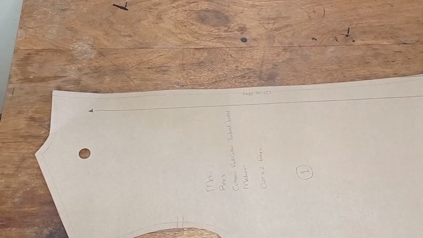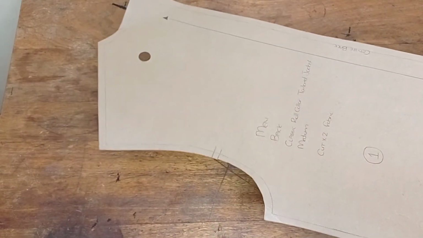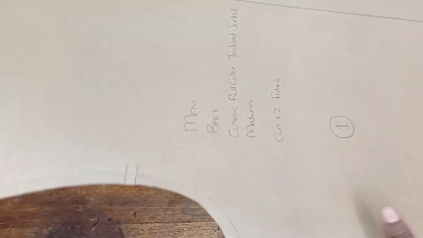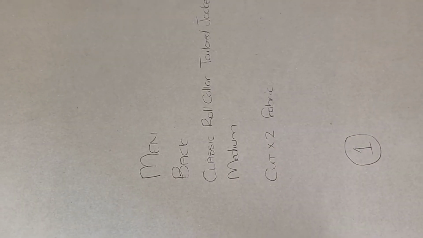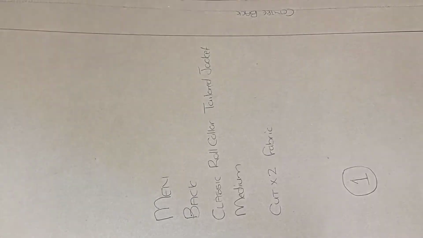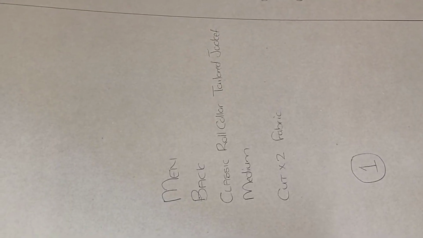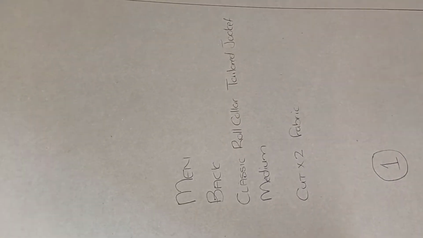You can't use the front pattern to make a back, and you can't use the back pattern to make your front, because the back is different from the front and the front is different from the back. And then you're also going to label what type of pattern this is. So if you're making a satin dress, then you will write a woman's back satin slip-on dress, and that's that.